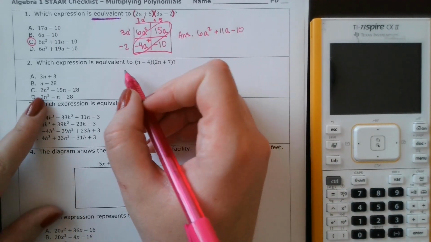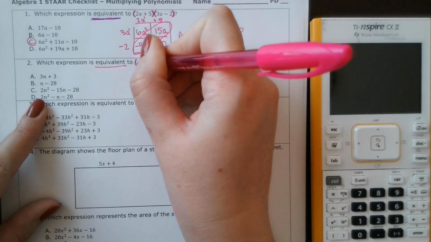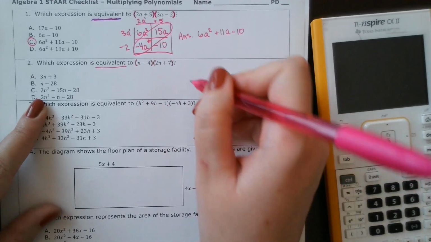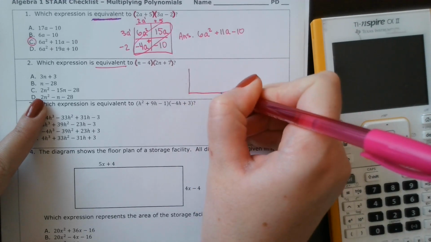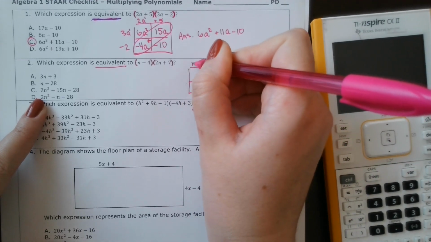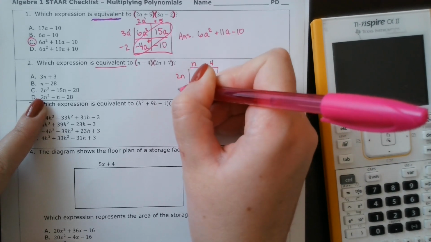Number 2, which expression is equivalent to this? Again, we have two sets of parentheses that are stuck together, so they want us to do quite a bit of multiplying here. So I make my box. I have n minus 4. I have 2n plus 7.